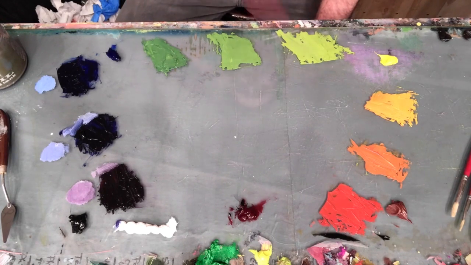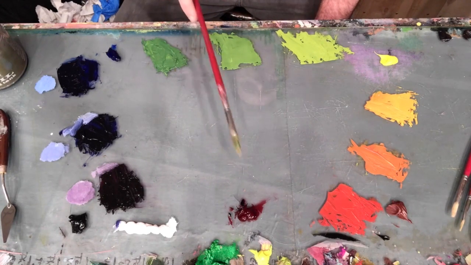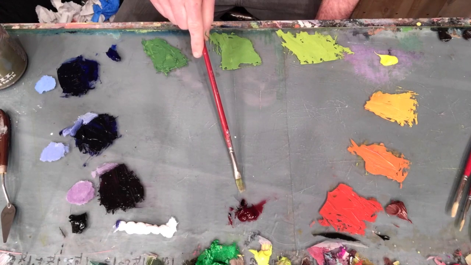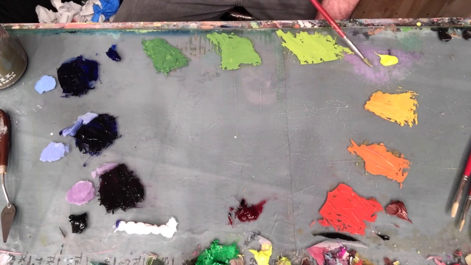So basically, we're going to start off by looking at the palette and the different color families. What I have here is based on the limited color palette that we're going to be working with. So that's going to be the alizarin crimson, the cadmium yellow light, and the ultramarine blue.